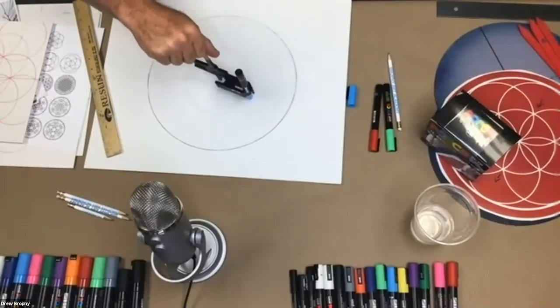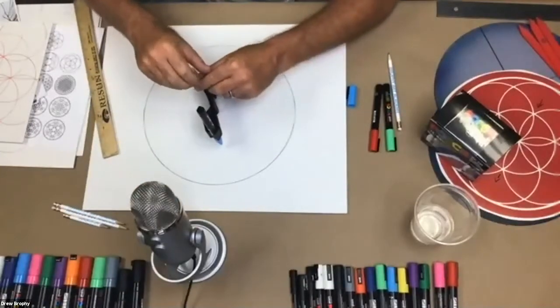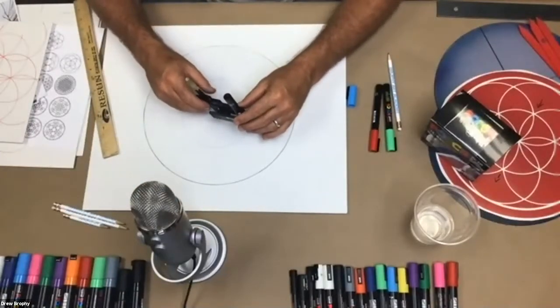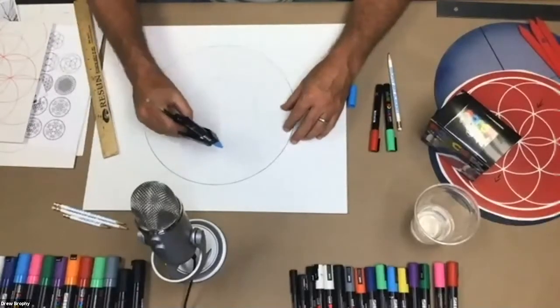Is that showing up really good? Yeah, I can see it pretty well. All right, I mean, it's a little faint, but it's legible. Okay, maybe I should do it bigger.